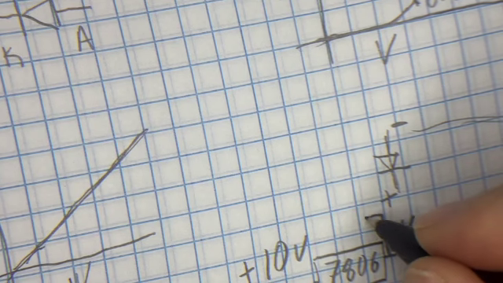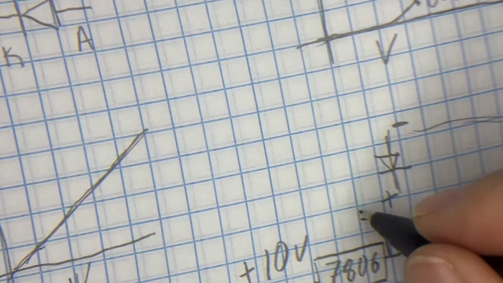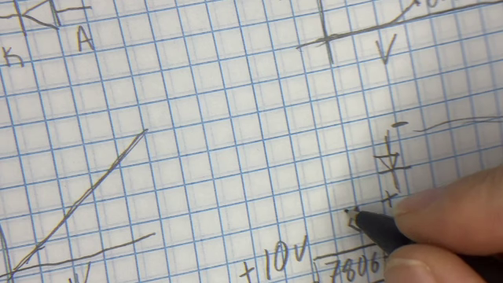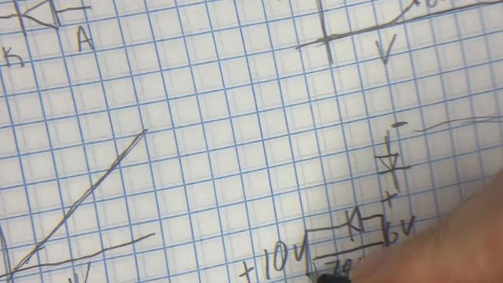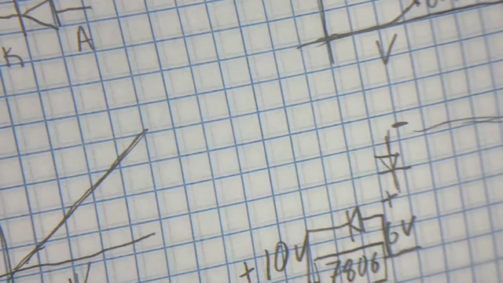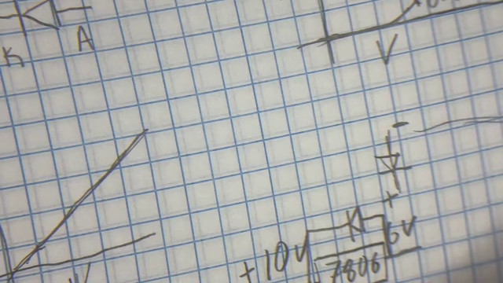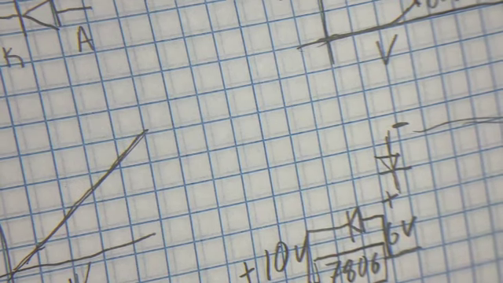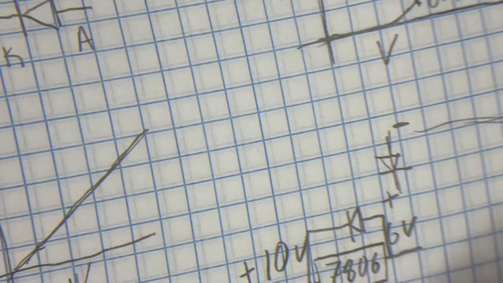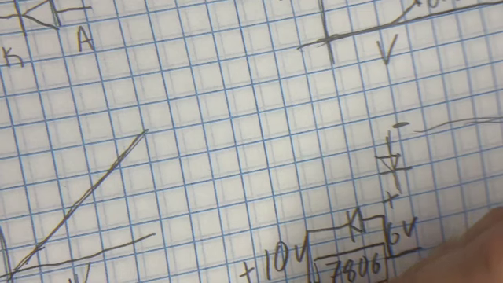Simply putting a diode like this, and you have your ground right here, will prevent you from getting damaged if you, say, hook this up with 10 volts here and ground here.